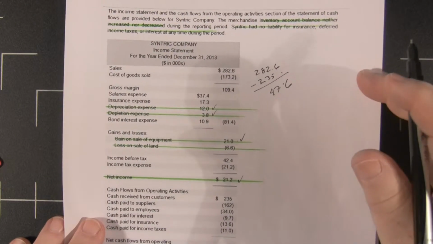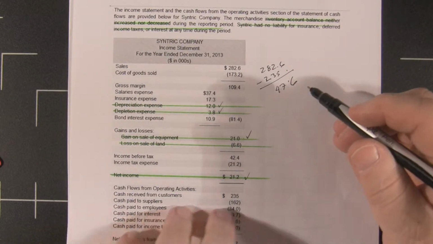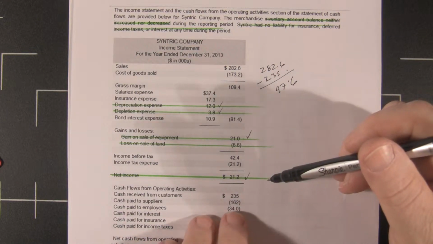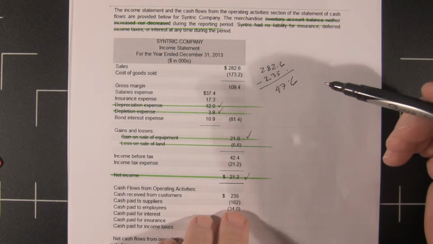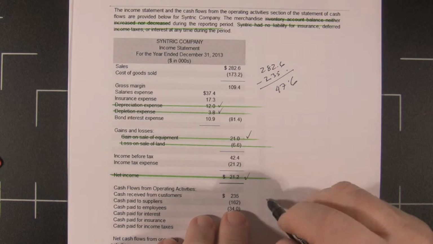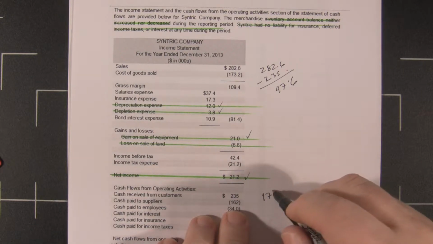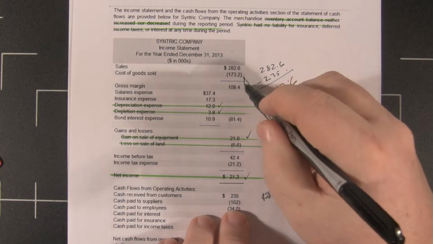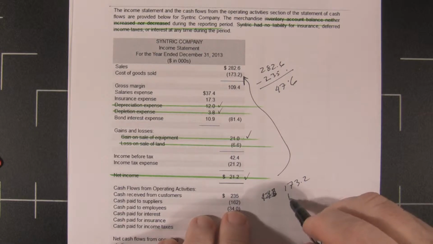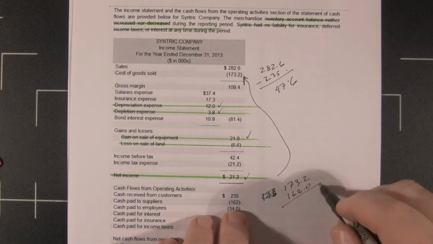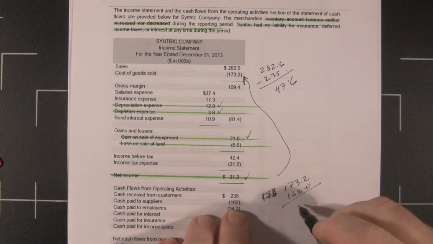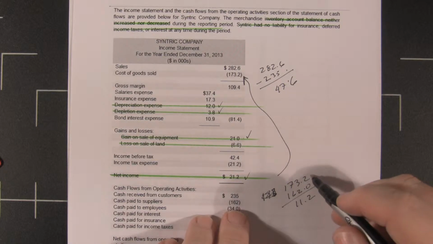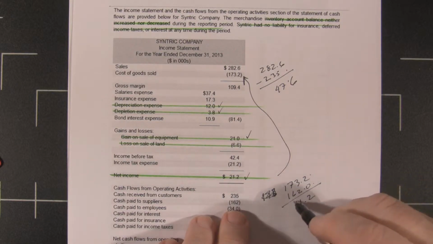Take a look at our accounts payable. What we paid minus, so we have cash paid to suppliers of 162. And we have cost of goods sold of 173.2. We paid 162. So what is that, 11.2? And the difference between what our costs were and what we paid was accounts payable.